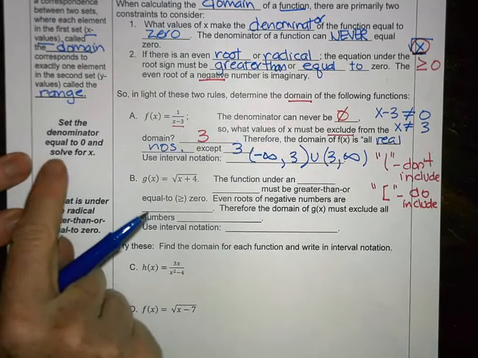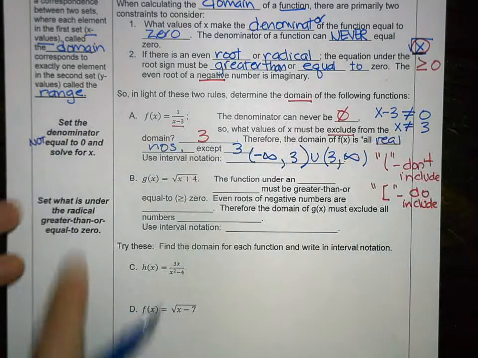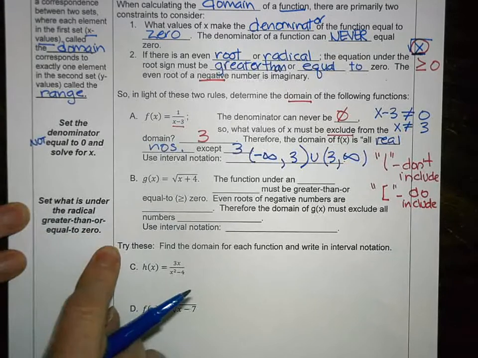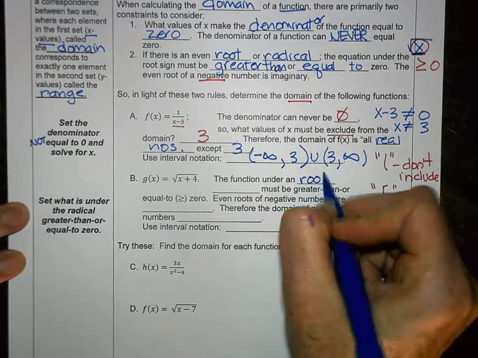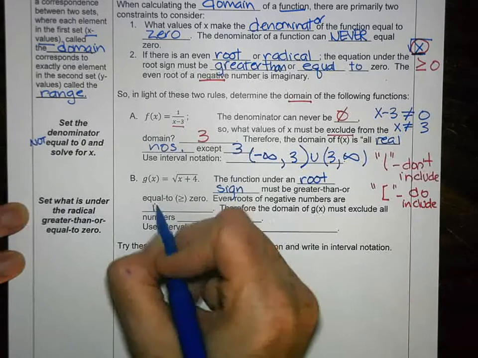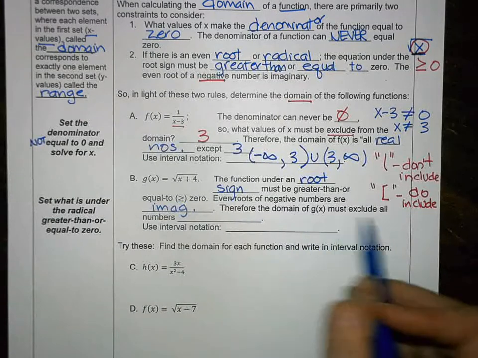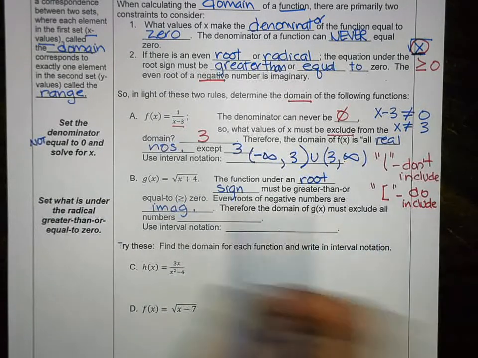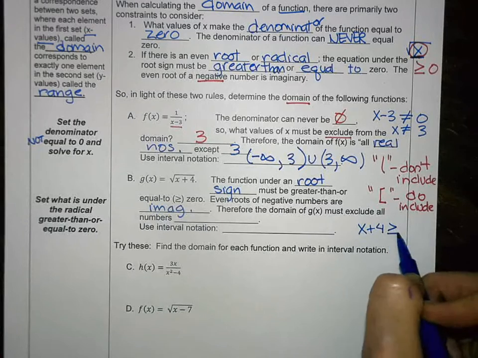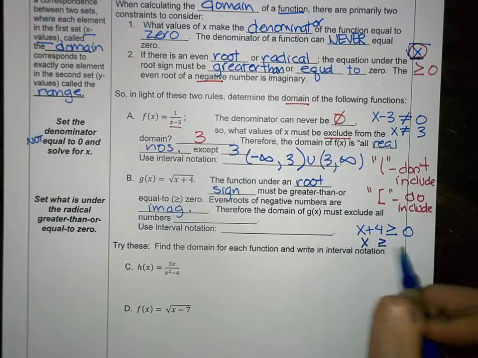So the first constraint was to set the denominator equal to 0 and solve for x, or you might set the denominator not equal. That's how we did it. All right, the second one is a radical. Set what is under the radical greater than or equal to 0. The expression under a root sign must be greater than or equal to 0. Even roots of negative numbers are imaginary. That was covered above. Therefore, the domain of g of x must exclude what? Well, we set x plus 4 greater than or equal to 0 and ask, what is the domain? Subtract 4 from both sides. x is greater than or equal to negative 4.